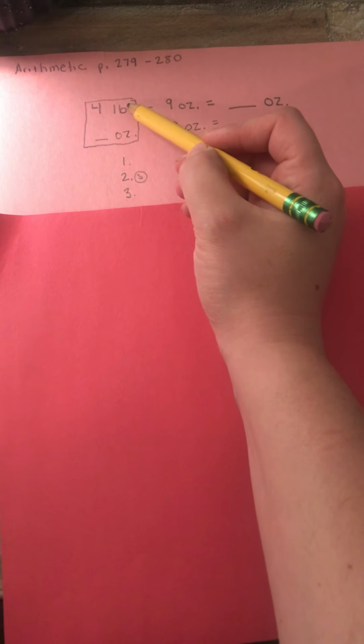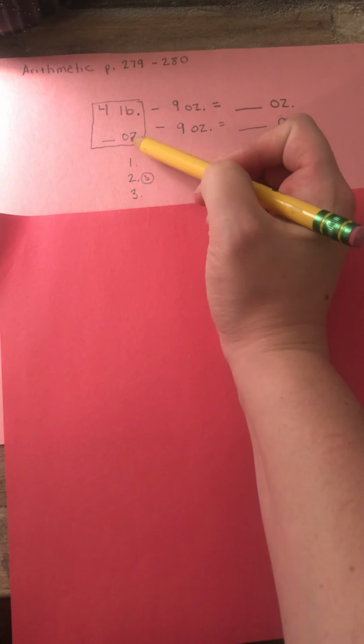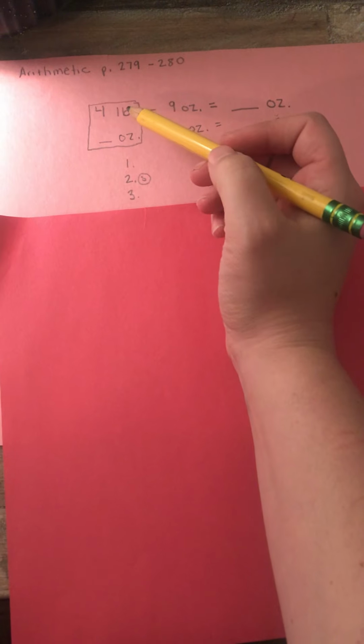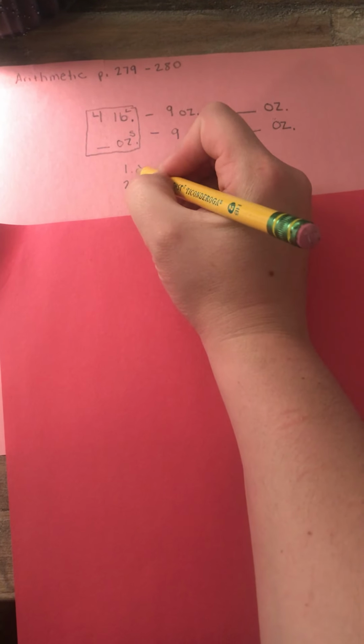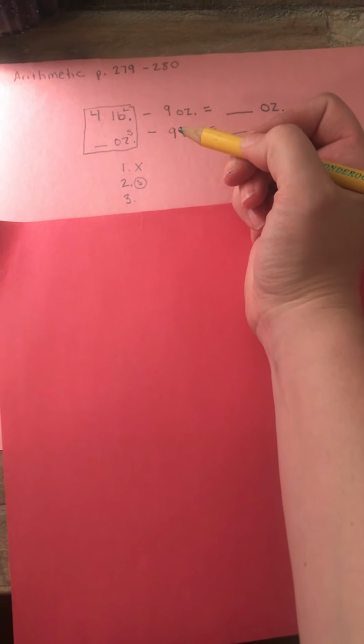So are we going from larger to smaller or smaller to larger? Okay, so pound is larger than an ounce. So we're going larger to smaller, multiply. And if you need to do your hand motions to help you remember, that's fine.